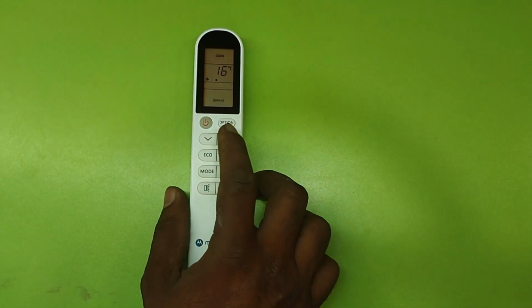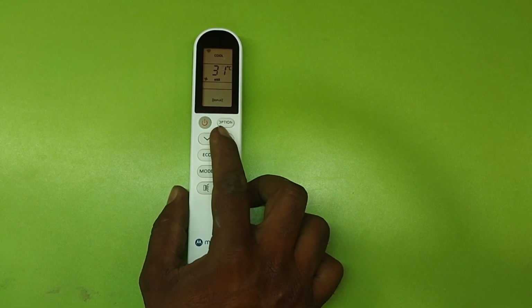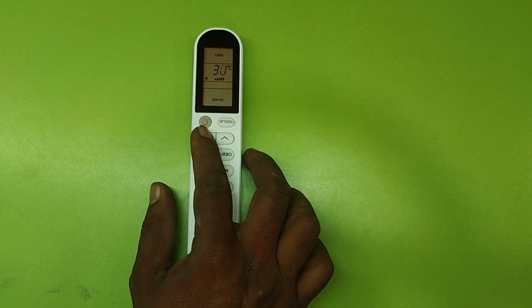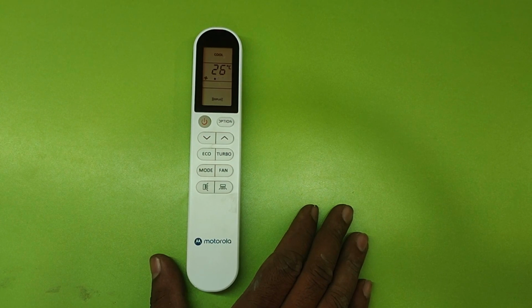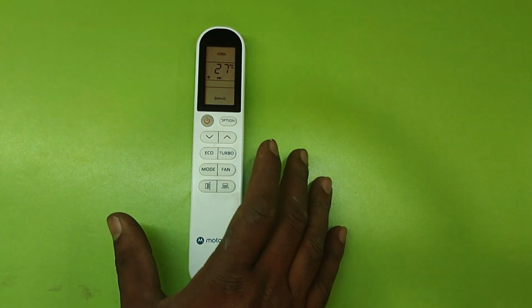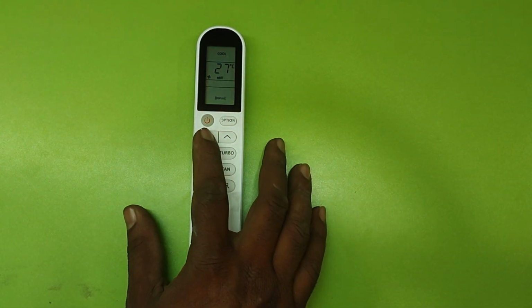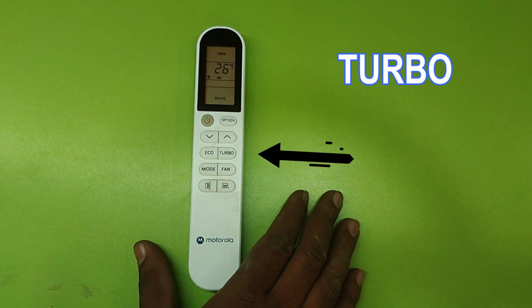The more you press the temperature up button, the temperature will increase and AC cooling will start reducing. Its highest temperature is 31 degrees. If you just want cooling and also want to reduce your electricity bill, then you should use 26. This is a very good temperature for our body also. And if you feel too much cooling at 26 degrees, then you can set the temperature of your AC to 27 degrees. And if you are feeling hot at 26 degrees, then you can set it to 25 or 24. Next button after that is turbo.